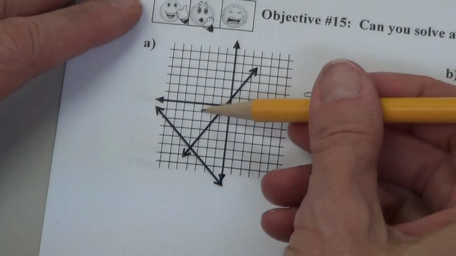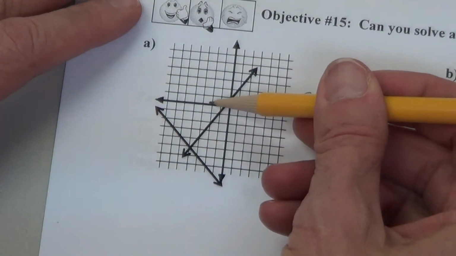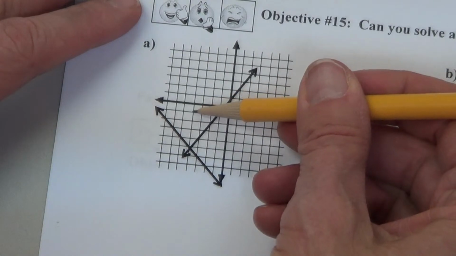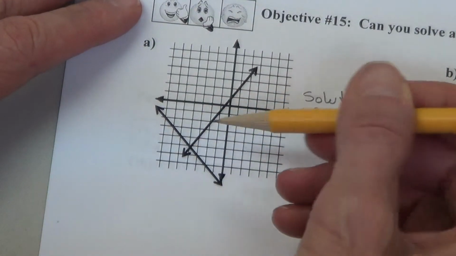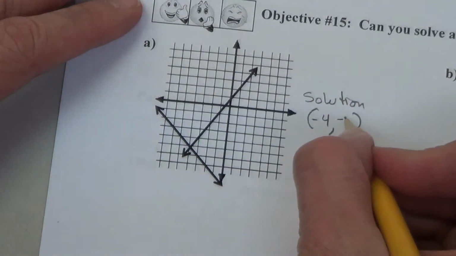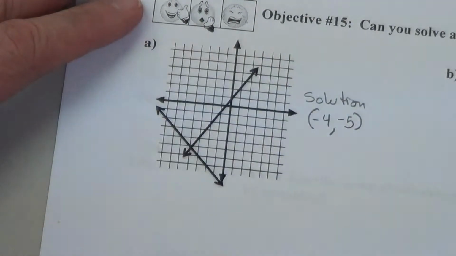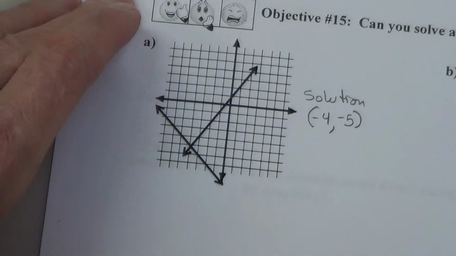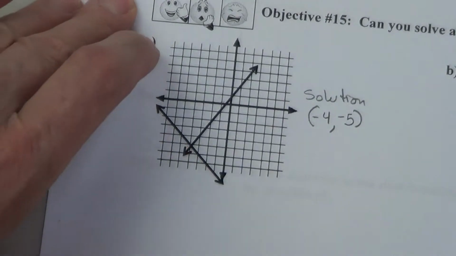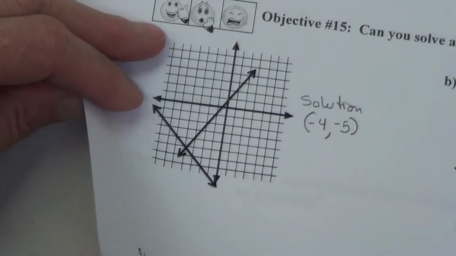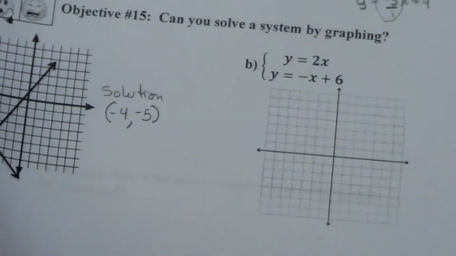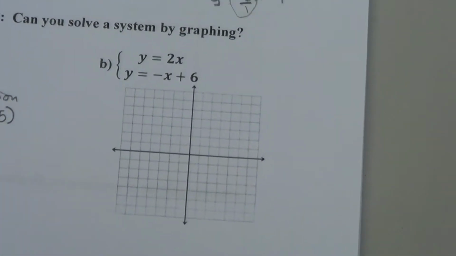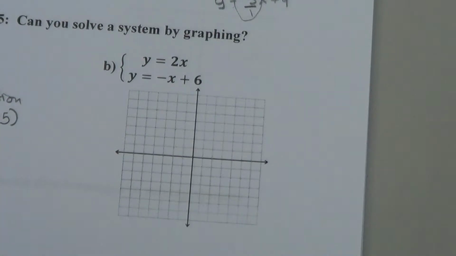And now we count down. 1, 2, 3, 4, 5. So it's approximately -4, -5. When your lines don't match exactly on the grid lines behind, go with the closest grid line intersection that you can.